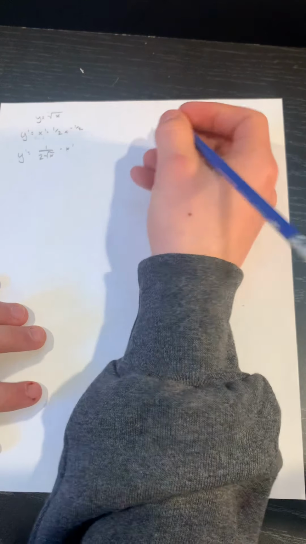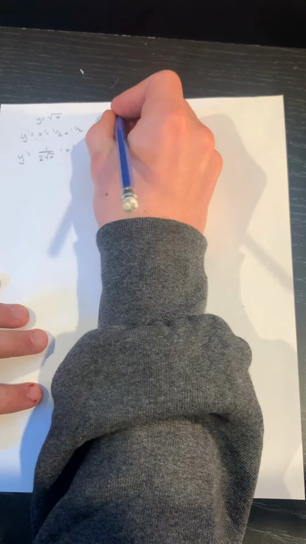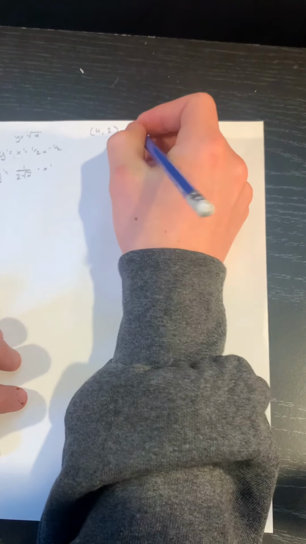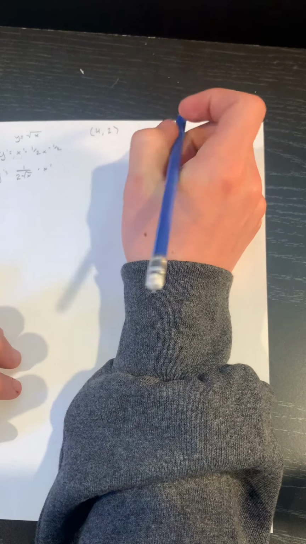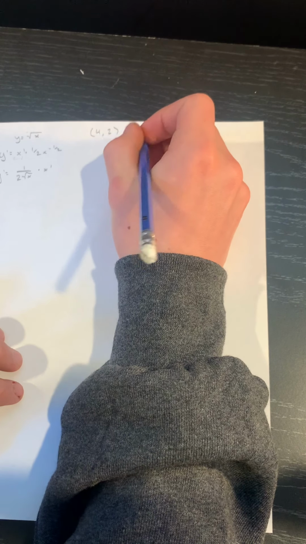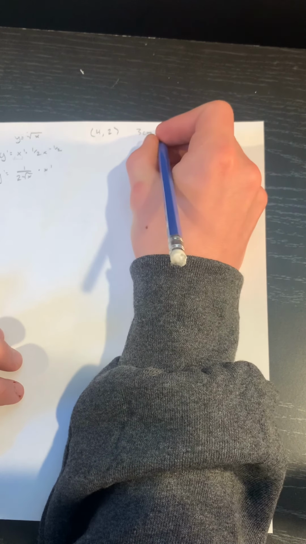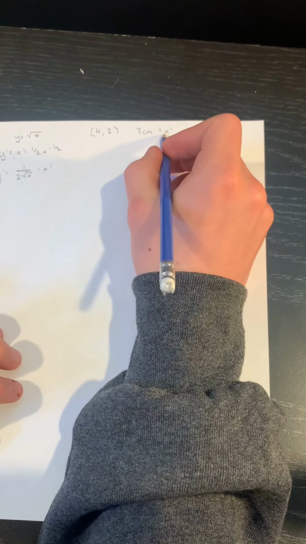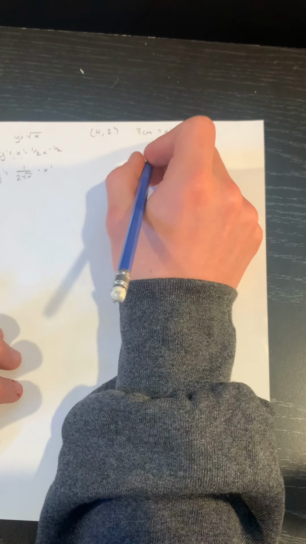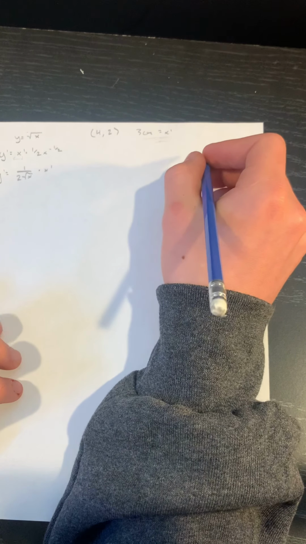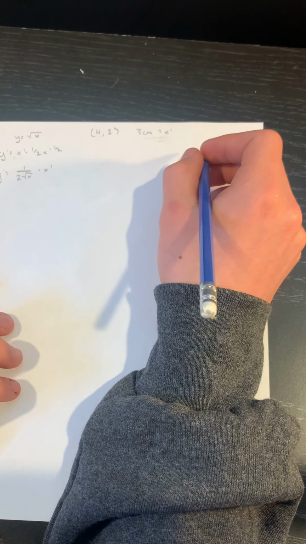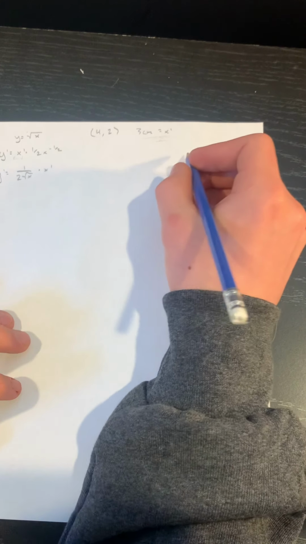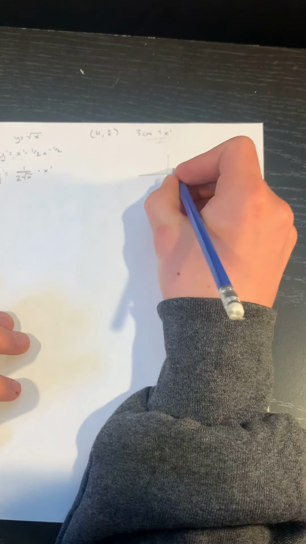Okay, so it also gives me a point on the curve, (4, 2), where the rate of change of the particle is 3 centimeters per second. So that's just going to be the x prime. It's asking how fast the distance from the particle to the origin is changing at this instant. So it's almost going to be a triangular question.